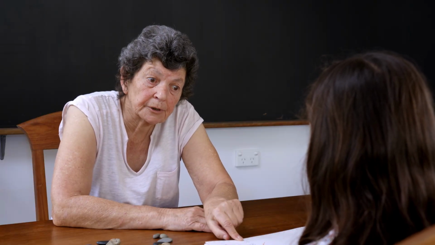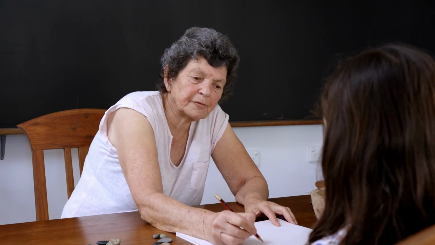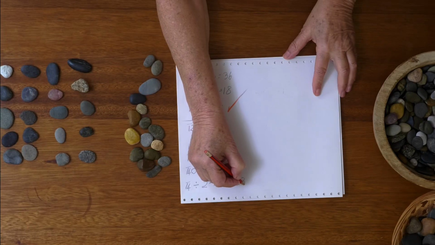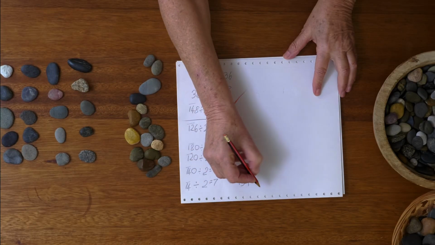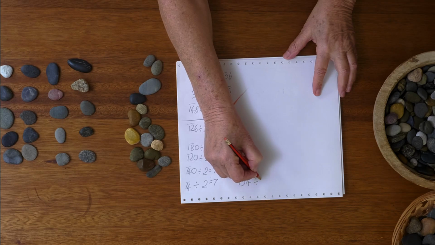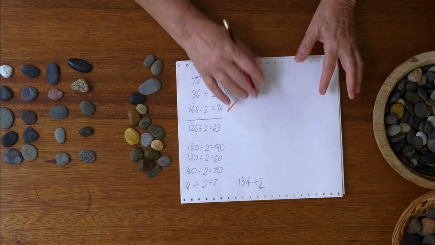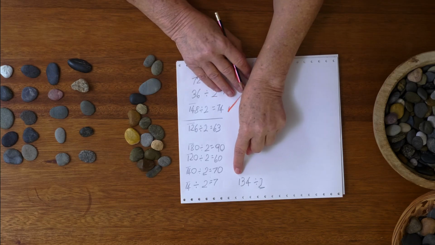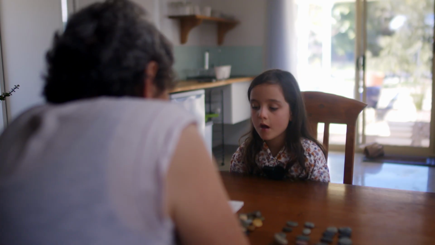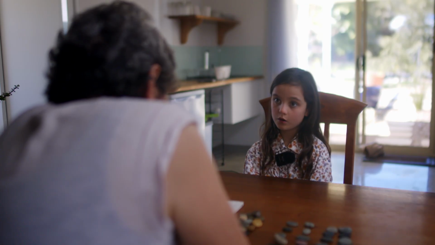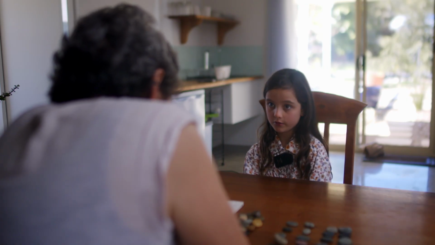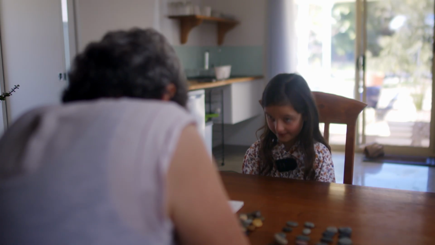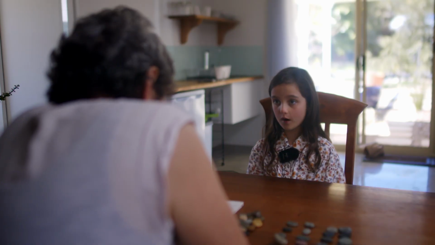Now what if we had, because we like to do big numbers, don't we? What about if we had 134 to share between you and me? Now that's called 134 in school talk. Can you read that in Pebble Maths talk? 13 tens and 4 ones.